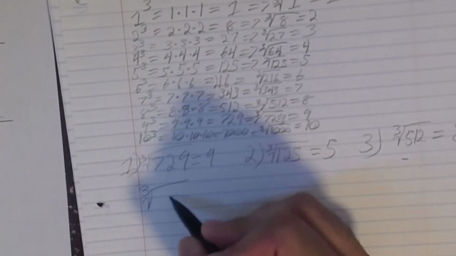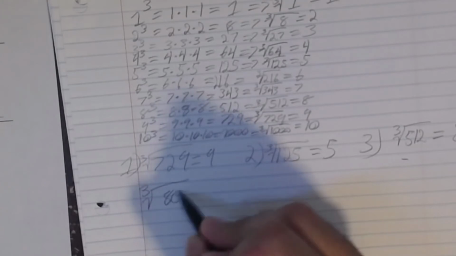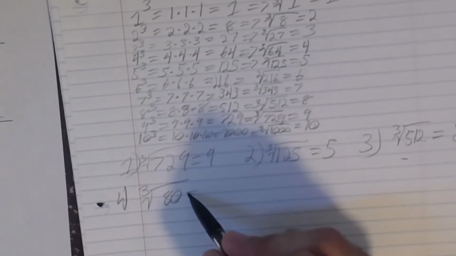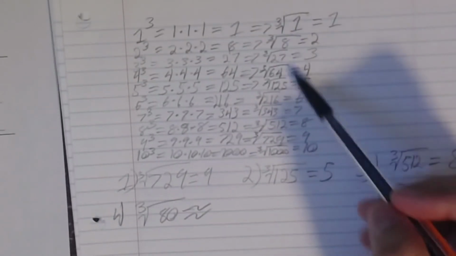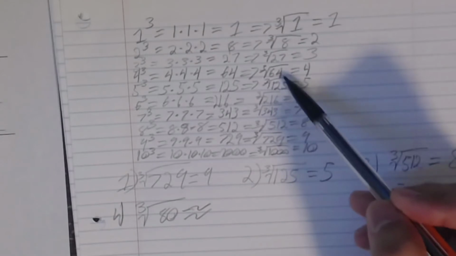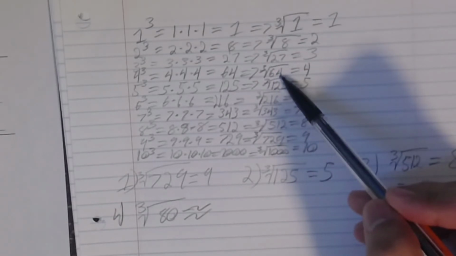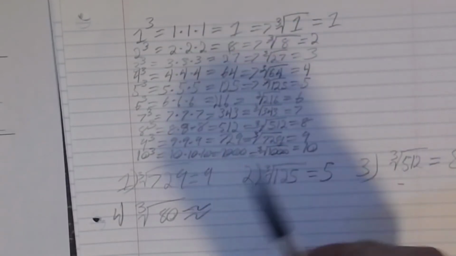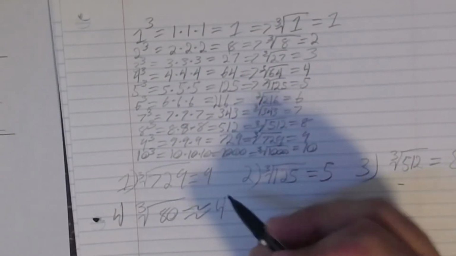Let's find the cube root of 80. This is not one of the perfect cubes. We have to estimate it because if you look, there's no 80. But where is it closer? Is it closer to 64 or 125? It is closer to 64, so we can approximate it to be 4.